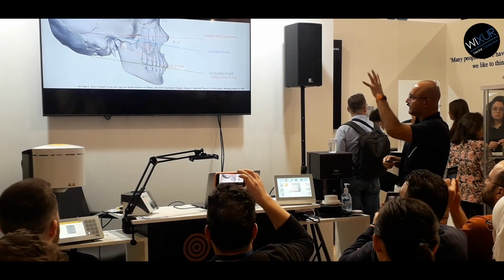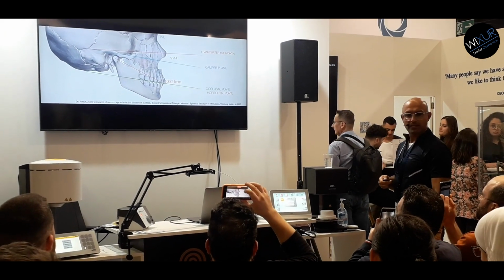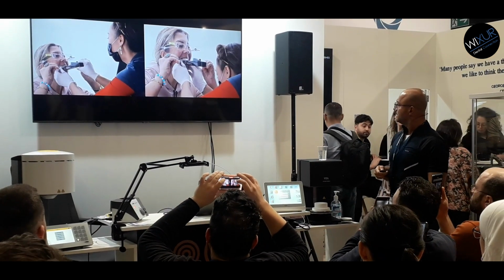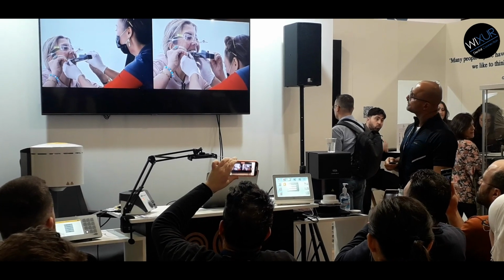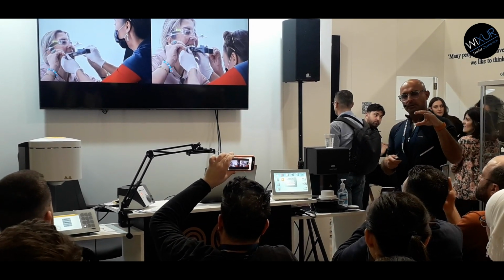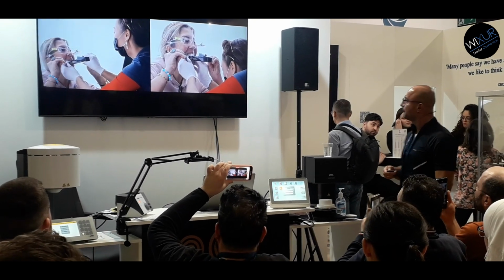So that is all the information which we need. So here is Dr. Bernard busy defining the position of the upper jaw related to the eyes.